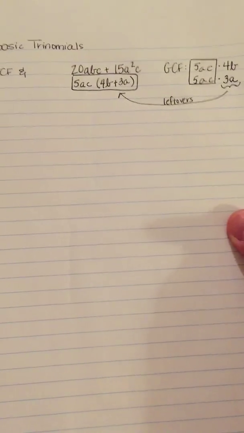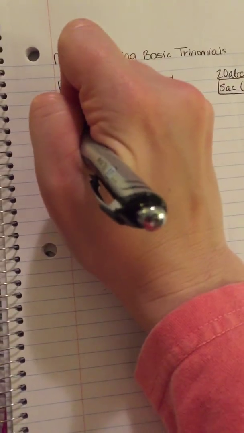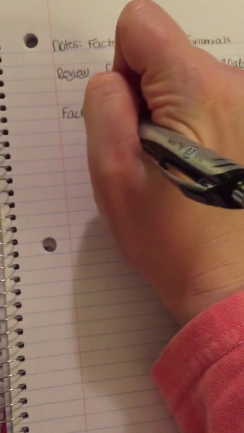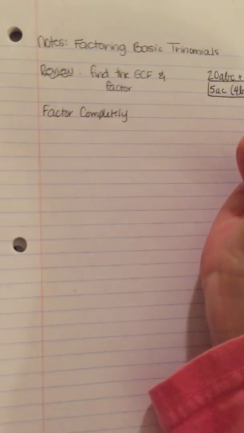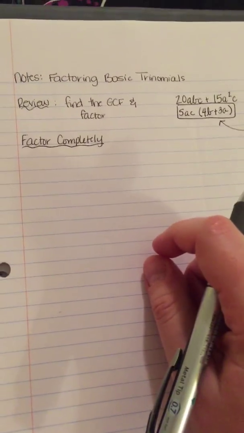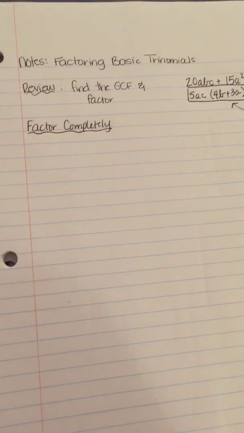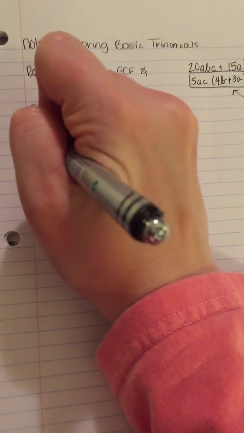To make sure that we're on the right track, we're just going to do a couple of problems to make sure we know what we're doing. But this time your directions are going to be to factor completely. Now, when it comes to factoring, and especially with greatest common factor, you're not going to be told specifically to find the greatest common factor. This is something that is assumed that you're going to know how to do. So the directions for this entire unit are always going to be factoring completely.